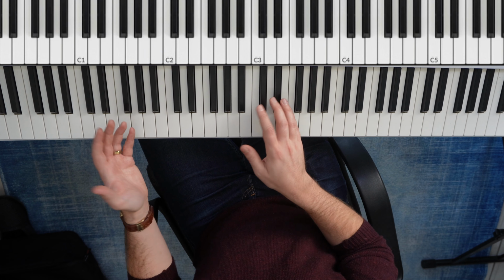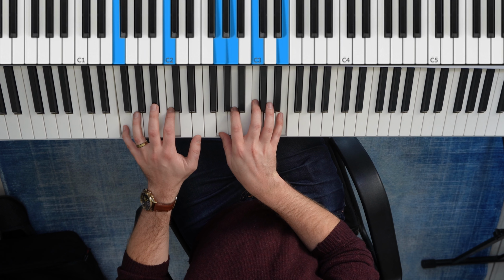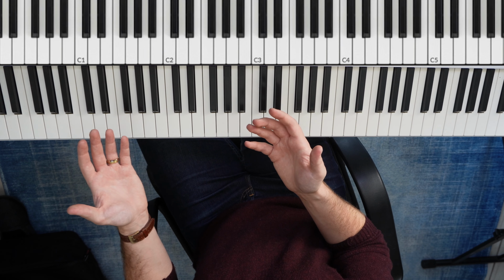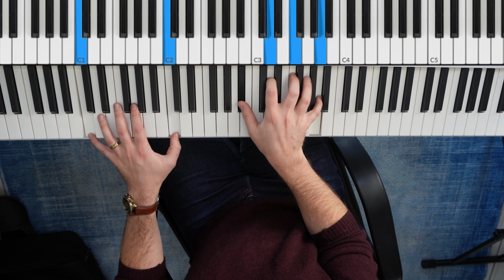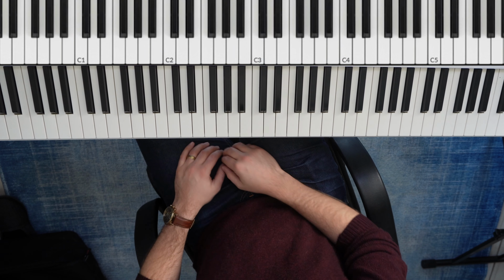Depending on how you want to resolve it, you can swap around the inversion. Doesn't really matter. Whatever sound you prefer. That's one thing you can do. The other thing you can do is put in the 3rd of the chord.